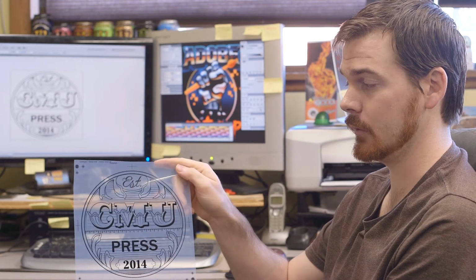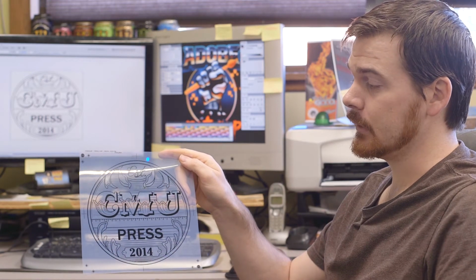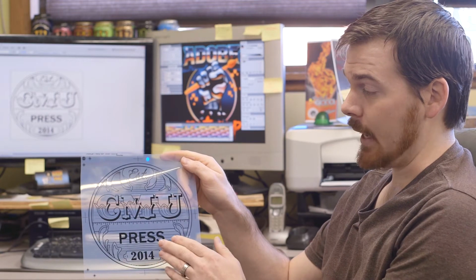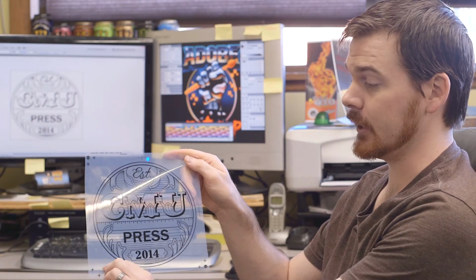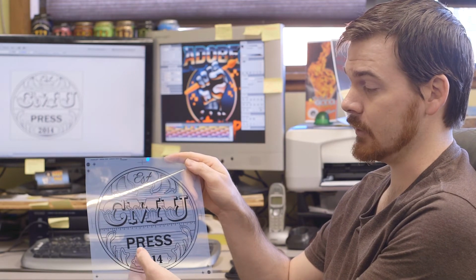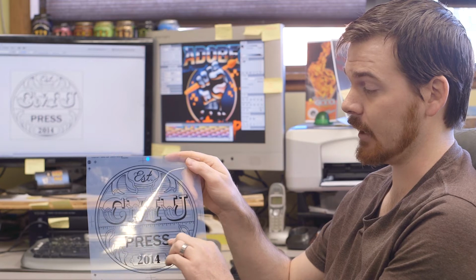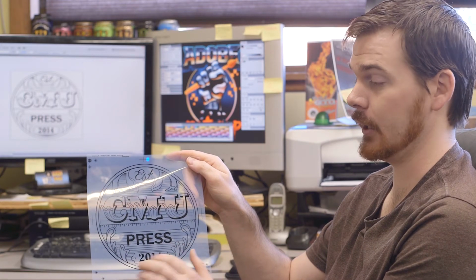And so it's a really, really dense black, so that when we go and expose a screen, everything that is black is going to not expose. Everything that is clear is going to expose. So that's going to create my stencil where these black areas will wash out and the clear areas will stay in.